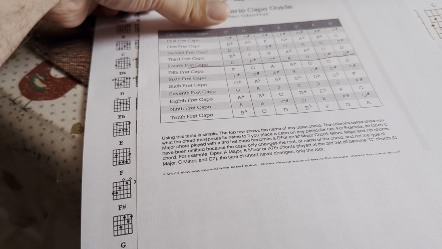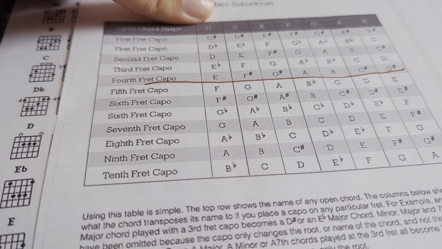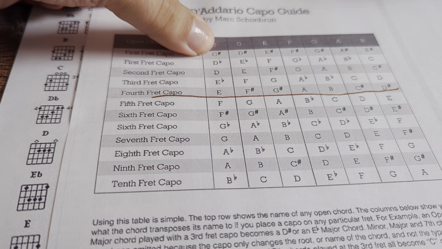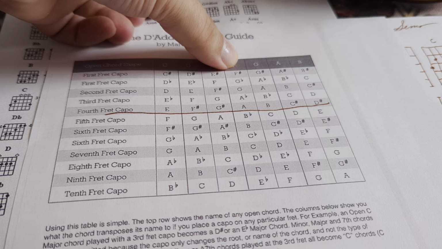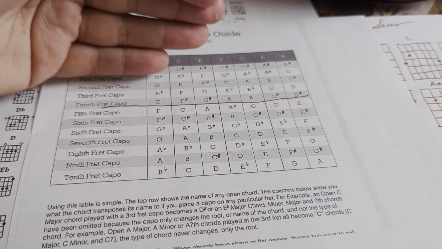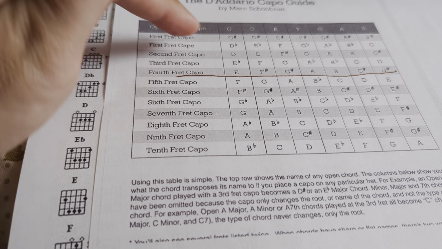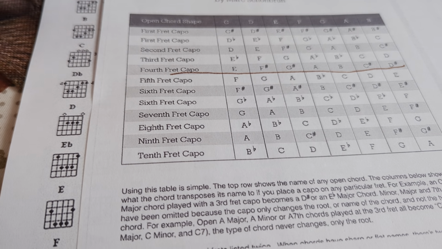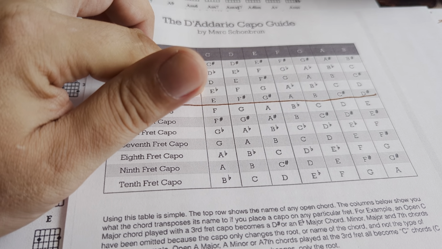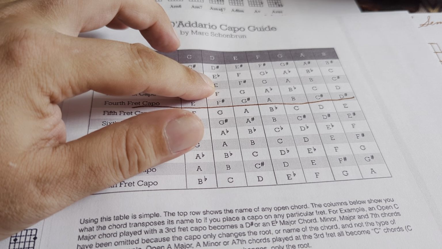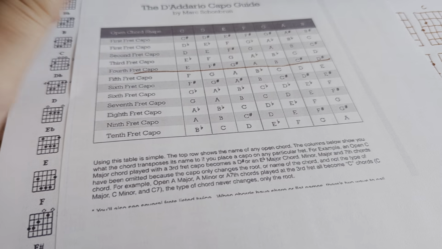So if I were to put the capo on the first fret of a guitar, my C is going to be what, a C sharp. My D is going to be a D sharp. E is an F. F is an F sharp. G is a G sharp, because you're going up in scale. It's also a D flat. So if you go with the capo on the second fret, your C is a D, your D is an E, your E is an F sharp, your F, and so forth.